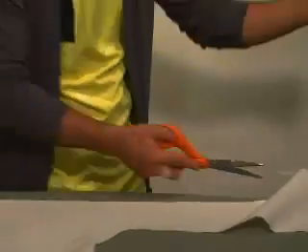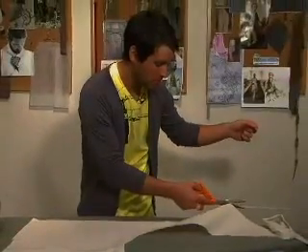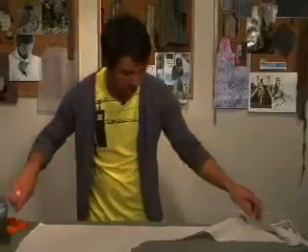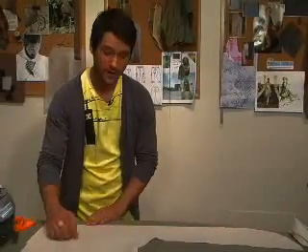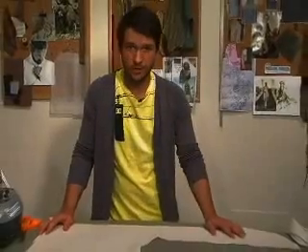What that does is it gives me a nice even line, or a straight grain, to work with. So now I can lay my pattern out measuring from this nice even line, and that's how you find the straight grain on a scrap piece of fabric.